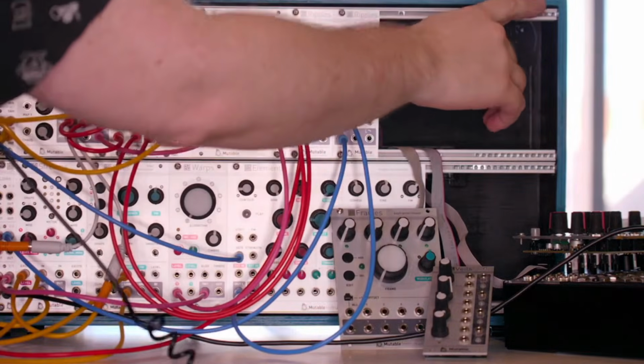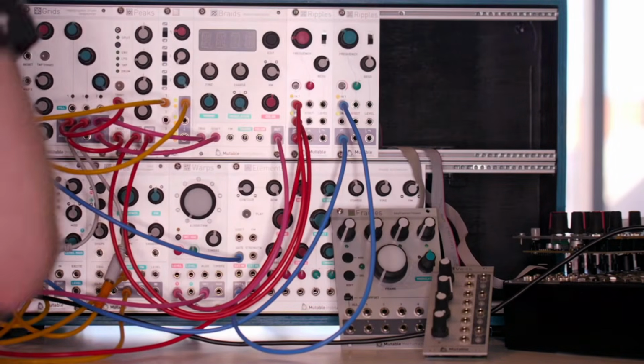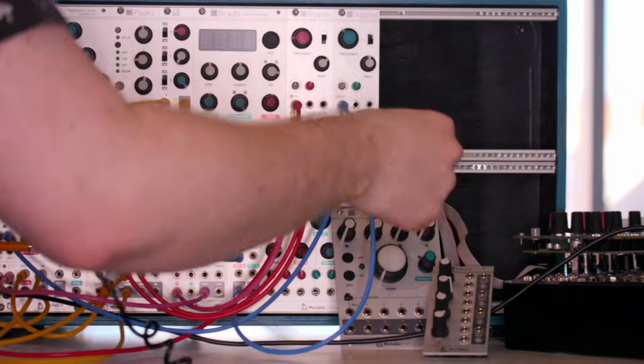You can see we have a lot of extra nuts. I'm going to hide those under the larger modules, so frames and clouds.